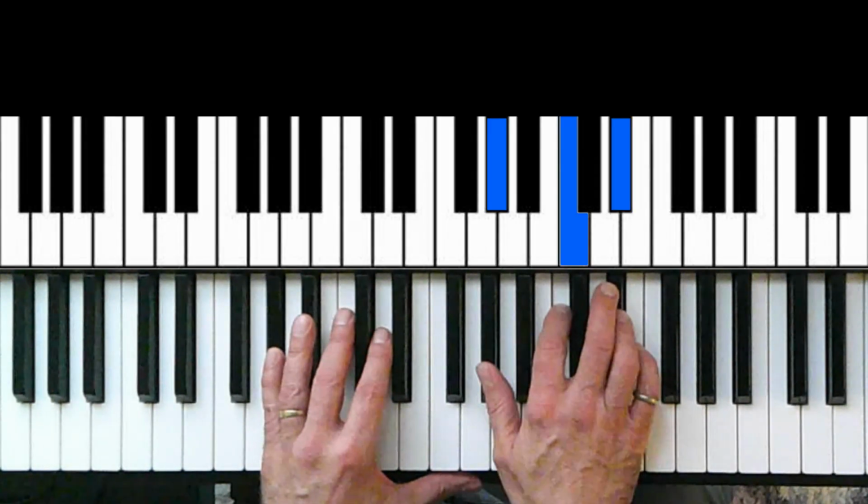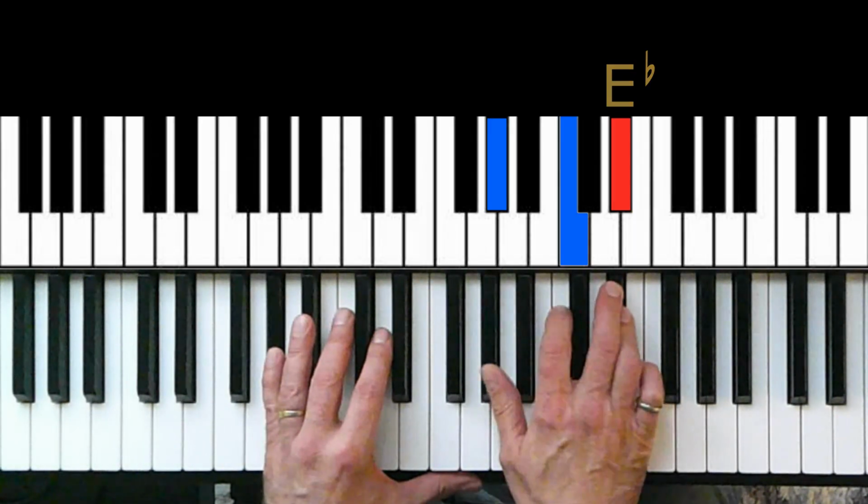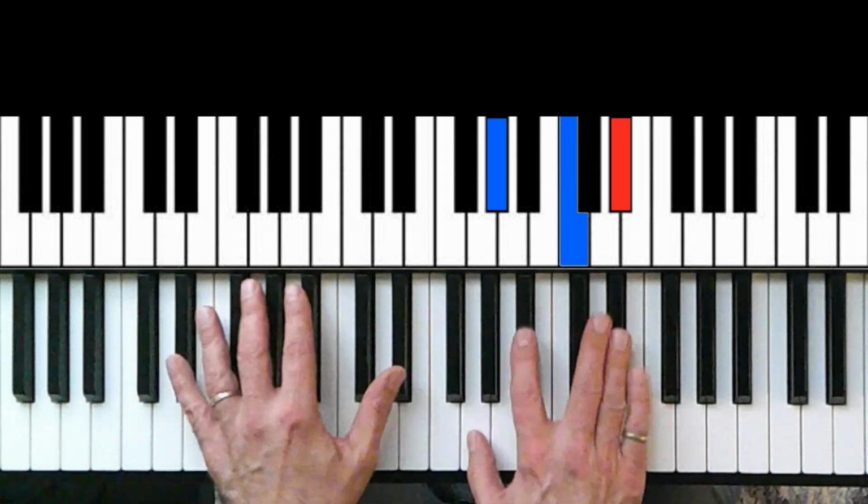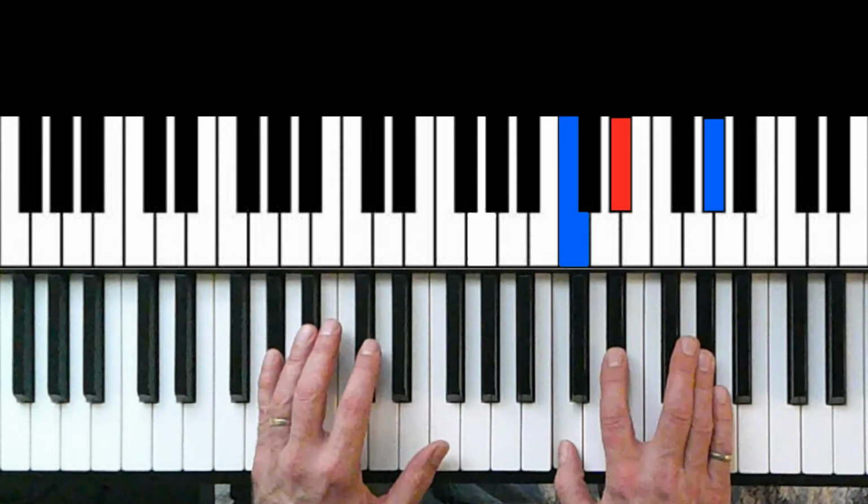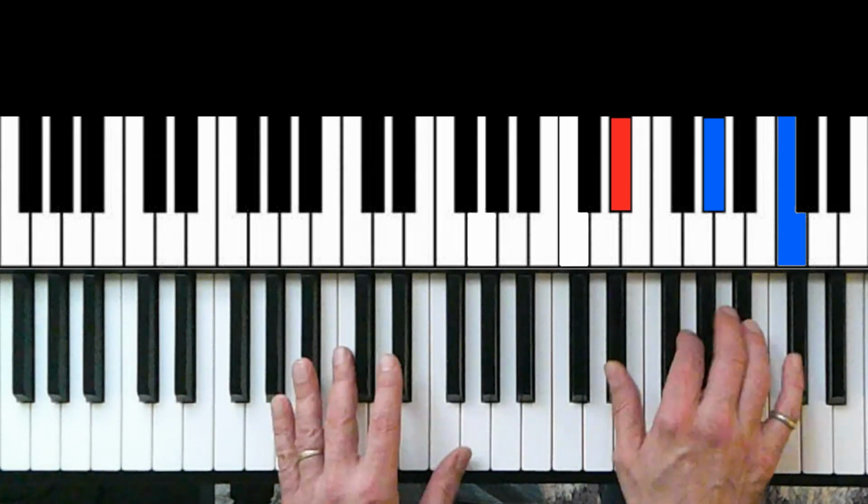So now let's go to the key of A flat. Here's my 1 chord, A flat, and I'm going to move to a 5 chord, E flat. So E flat is my common chord tone. Those two notes, that root and third, are going to move down to my E flat chord. I can play my A flat here, and I can play my A flat up here. And there you have it.